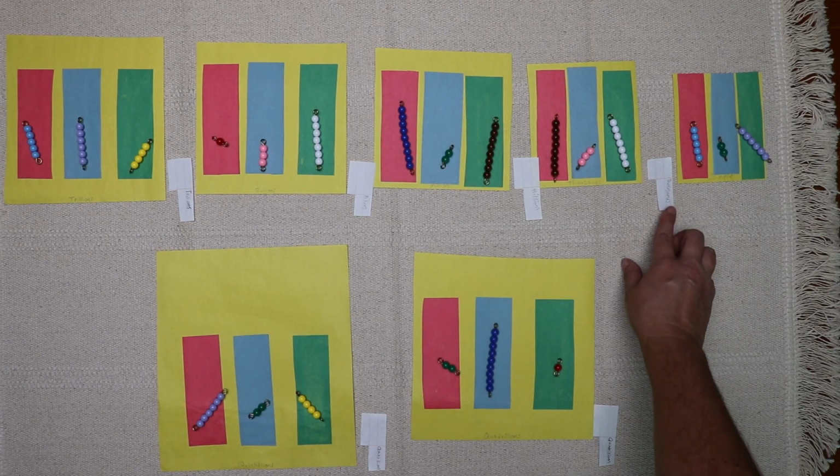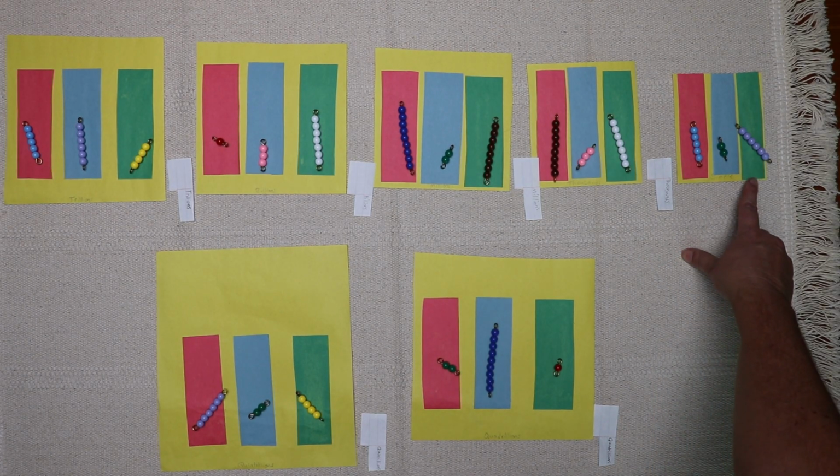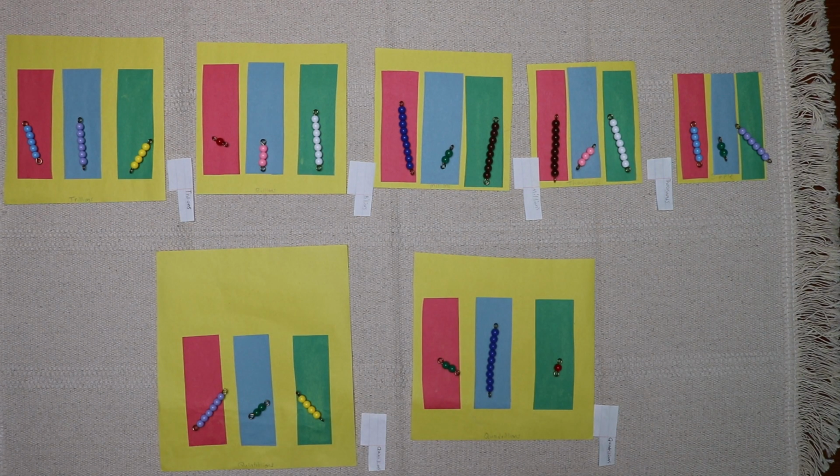Each family has a mailbox with their name on it, which represents the comma that we would put in a written number. Within each family, we have the units strip, the tens strip, and the hundreds strip in every family. Your child can place bead bars in each of the families and then read the number that they've created.